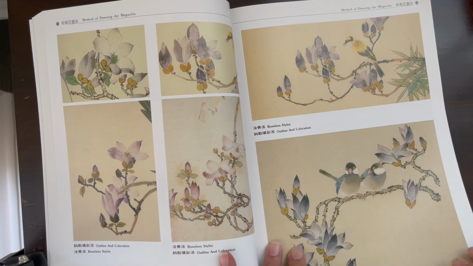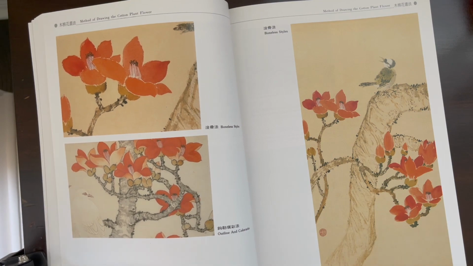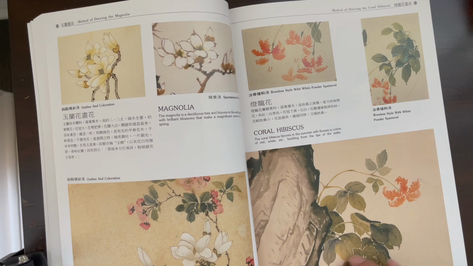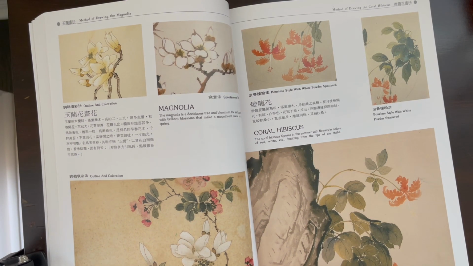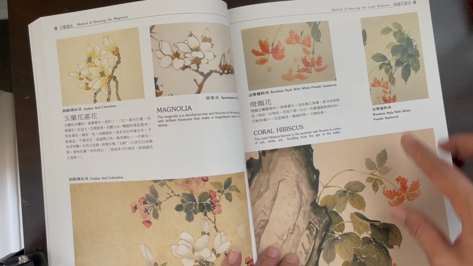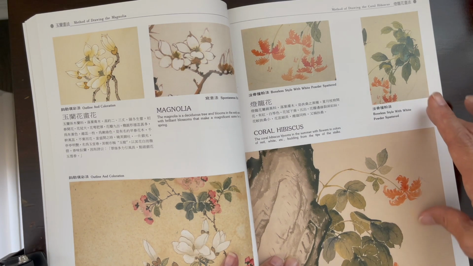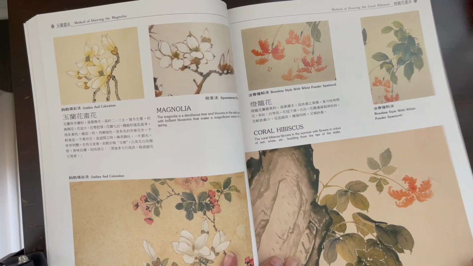Section on magnolia. And then cotton plant flower. And then 3 more ideas of magnolia here, and this is coral hibiscus on the right-hand side. I believe this is also called the lantern hibiscus.